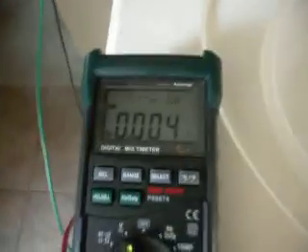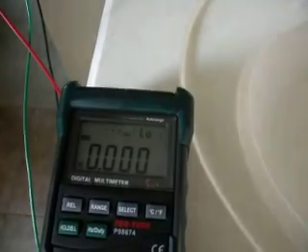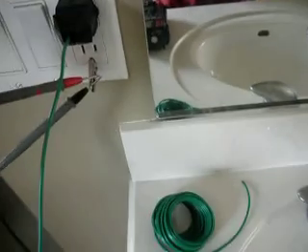Now this is our current reading. If we touch it to ground, you can see it goes to 0. Let's put some water in the basin.